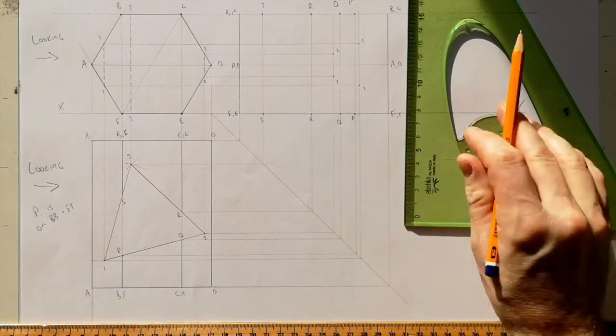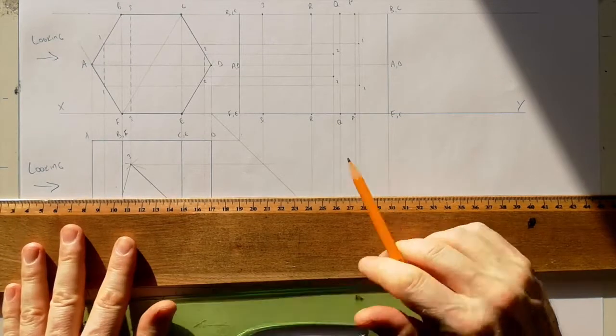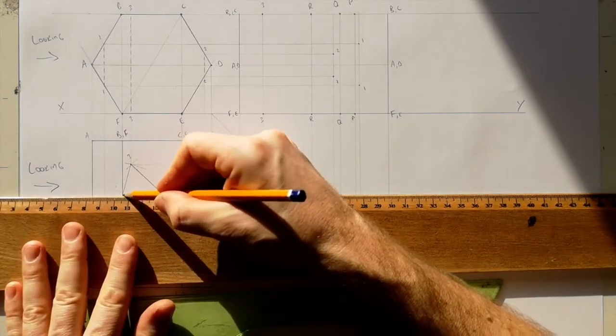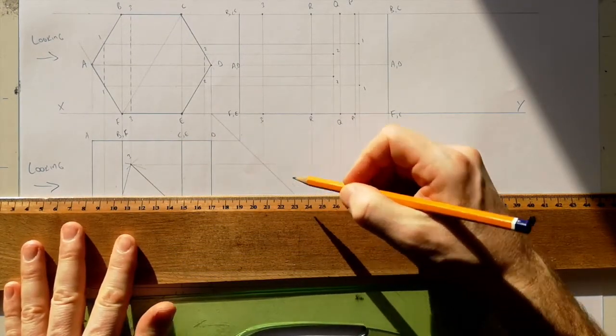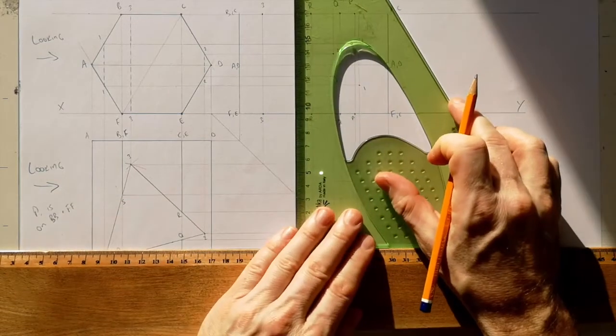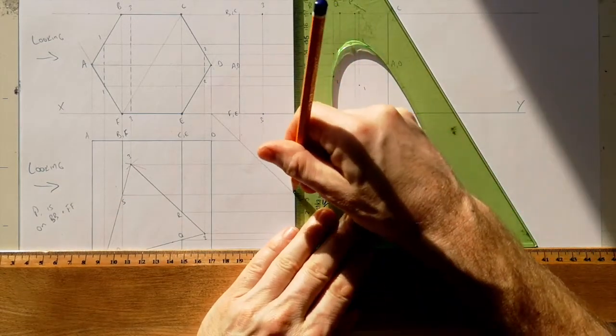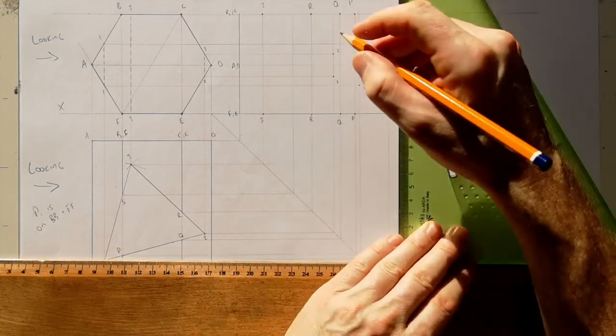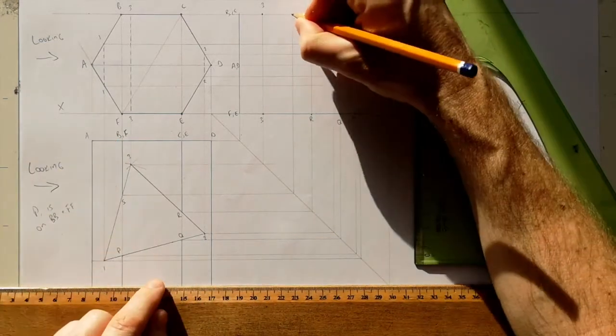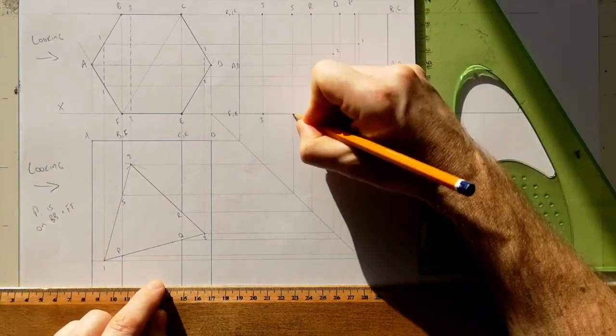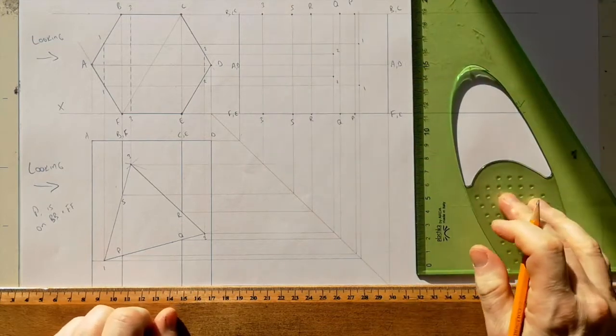And finally, we look at S, which is this chap here. Now, watch these ones. When they hit a line at such an angle, it's very easy to put them off. So just be very, very careful as to how you pick up that point. All right. S, again, it's going to be up on that one. Okay. Now, we have all of that.